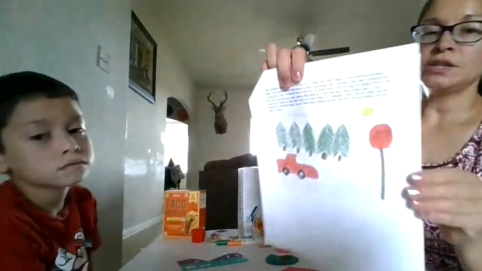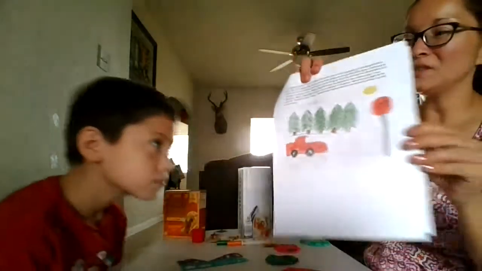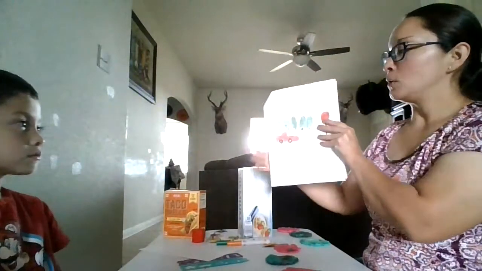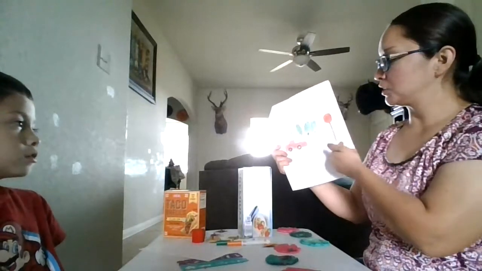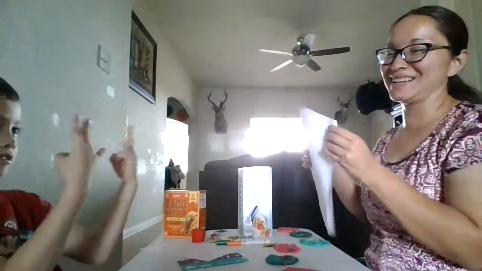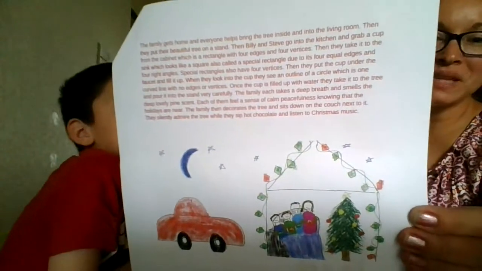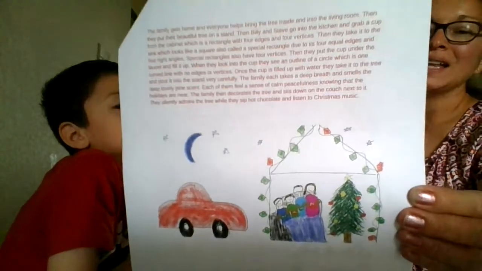Okay, the next page is where the family goes on a trip to go pick out a Christmas tree for their house. Okay, so as they drive to go pick out a tree, the mother, Mrs. Davidson, she points out that the sign is a hexagon. Remember, hexagon has 6 vertices and 6 edges. Good job. Yes, 6.